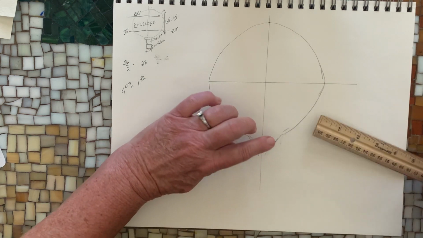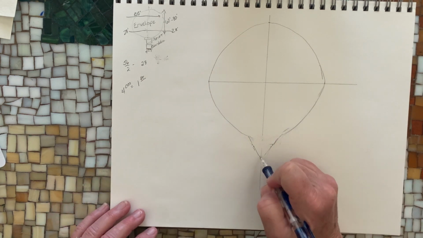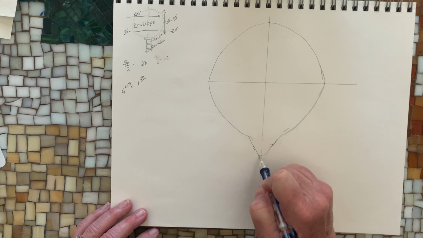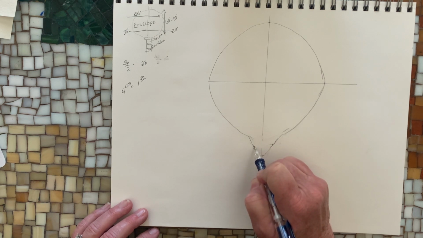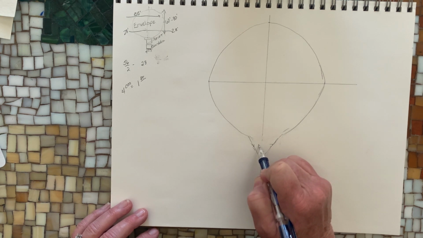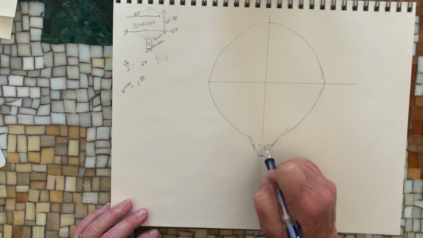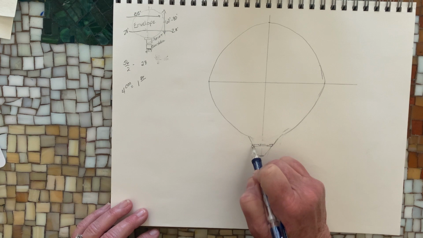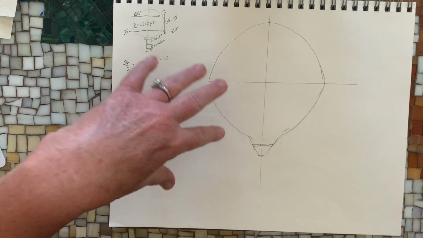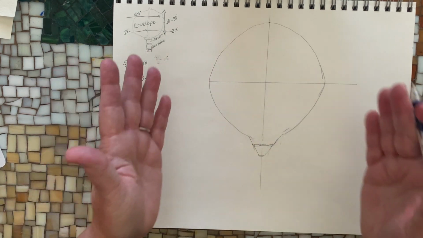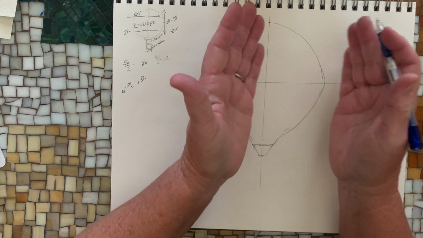I'm trying to keep everything with a center line. Okay, there's my skirt. It connects there, it connects there, it connects there. Now I've got a hot air balloon that is balanced, same on one side, same on the other.